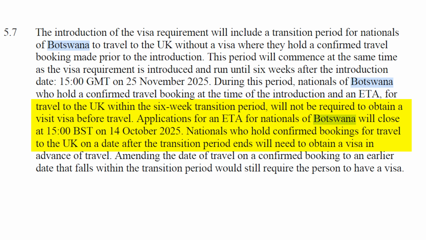period for travelers who already had an ETA and you had already confirmed booking made before 3 p.m. on 14th of October 2025, and you can still enter visa free up until 25th of November 2025 if you had already gotten your ETA and you have made your booking before 14th of October. You can still come to the UK, right? After that date, Botswana nationals must now apply for a UK visa.